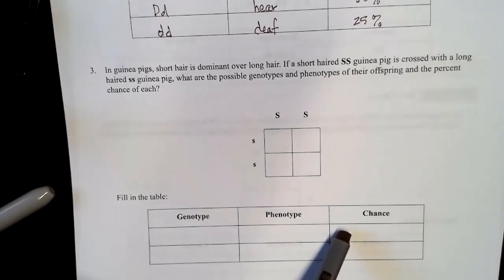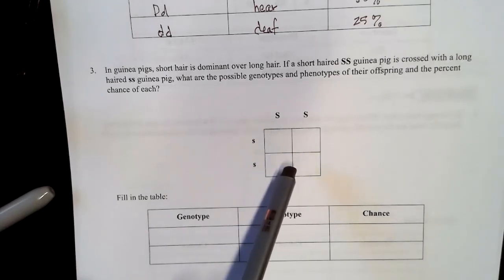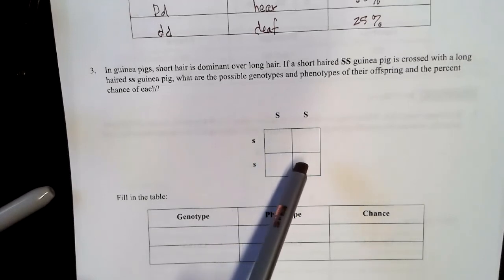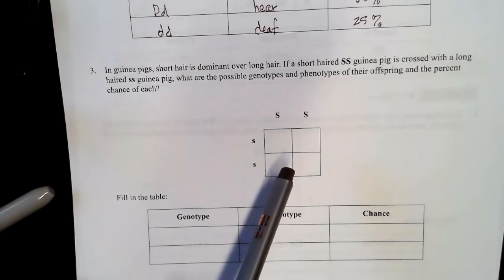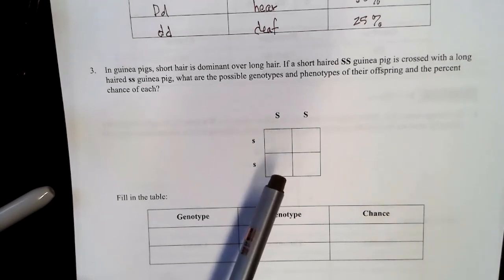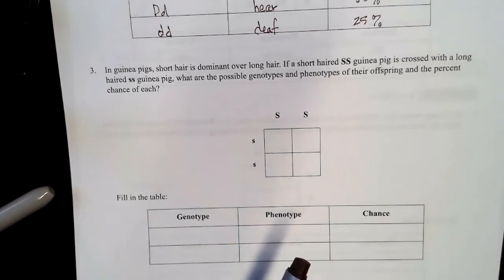And then what are the chances based on 25% per square? If there is one square with one and three with another, that's 25 versus 75. If it's 2 and 2, that's 50-50. Or if it's all the same, it's 0 and 100. And those are really the only three combinations you could have for percent chance.